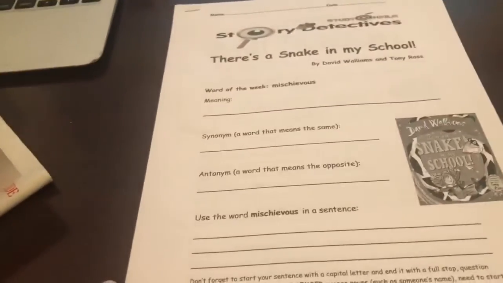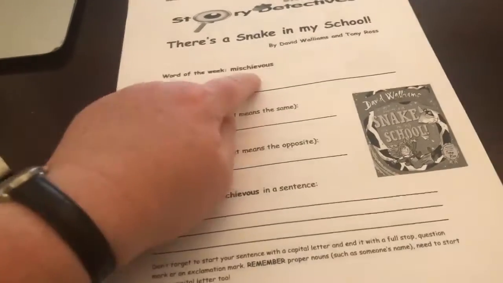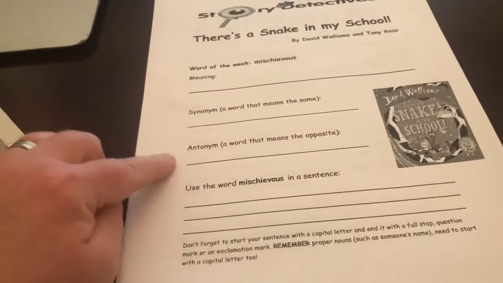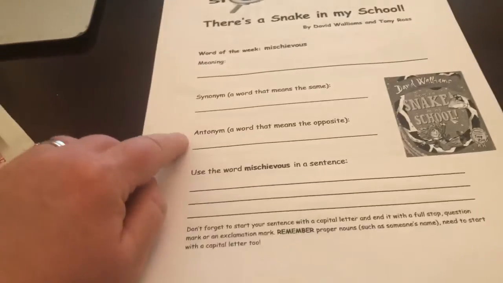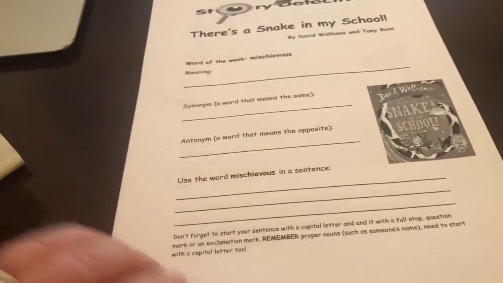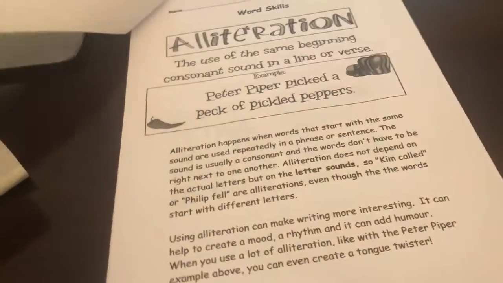As usual, we have our first page here with our word of the week, which was mischievous. So please choose a synonym and an antonym. We had a chat about those in video 2. And then try and use the word mischievous in a sentence.